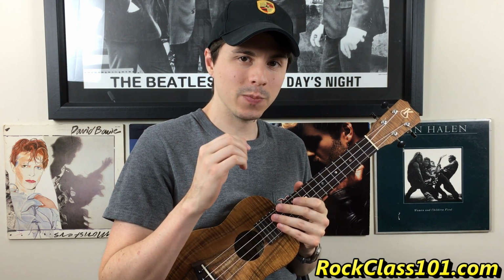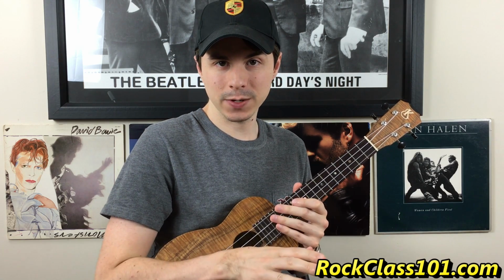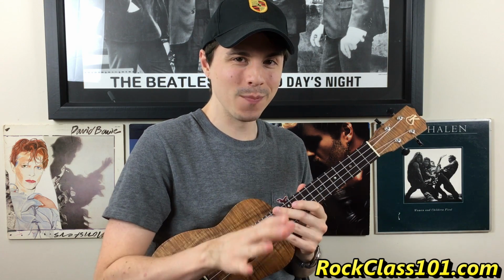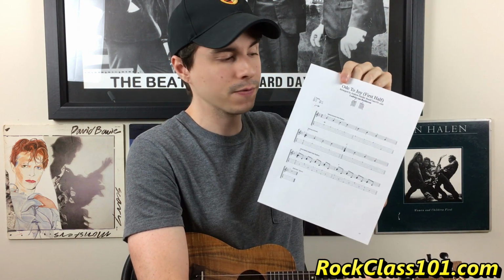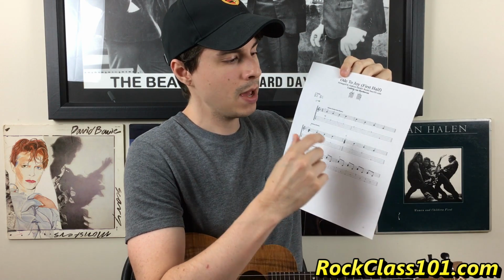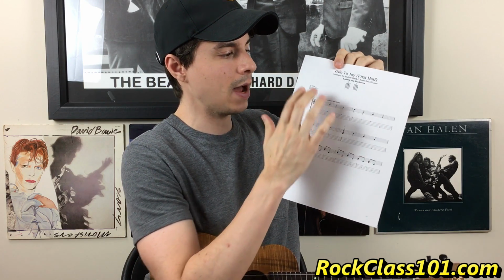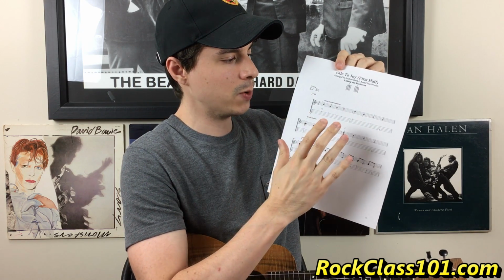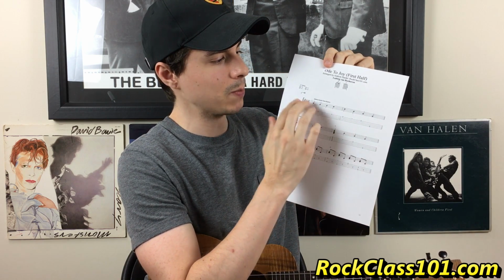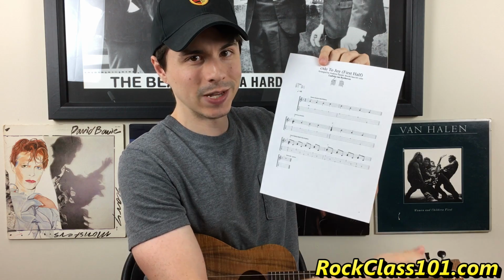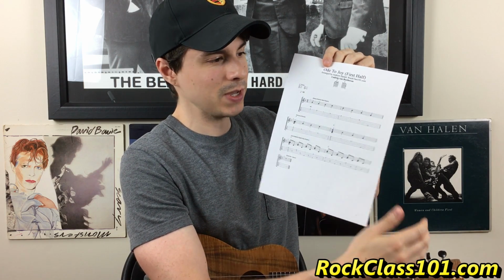Today's lesson is going to be on understanding rhythmic notation. So what does that mean? One of the example tunes we're going to be looking at, and you can print this tab off for free at rockclass101.com, is Ode to Joy. I noticed that a lot of people will only pay attention to the tablature on the bottom and completely ignore the notation above. So let me give you an example of what brought this lesson on.